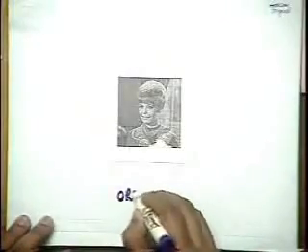Now, I consider an original image. This is the original girl image, which you had seen in the last class also. And using a computer, I have added some noise to this image.